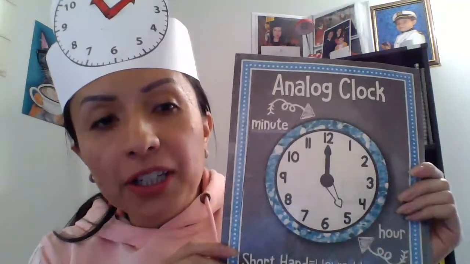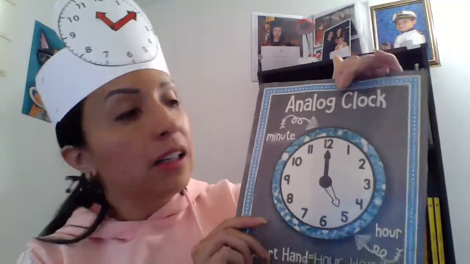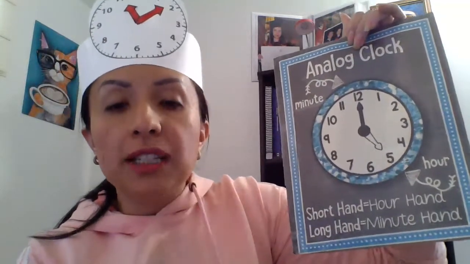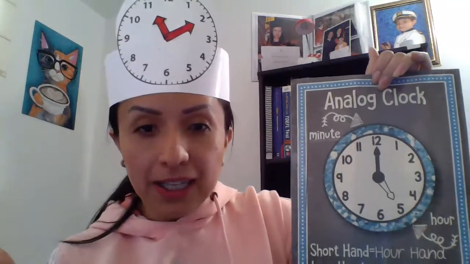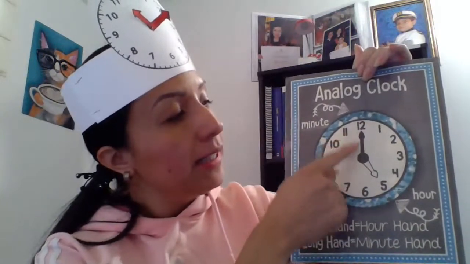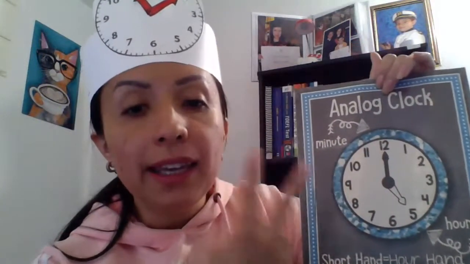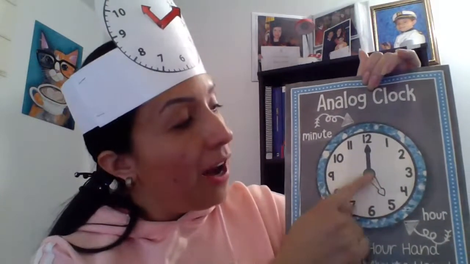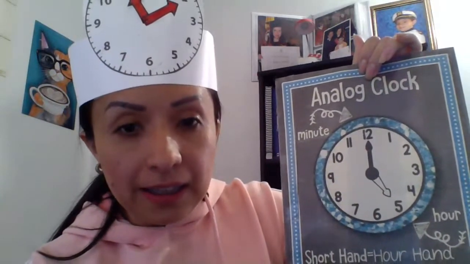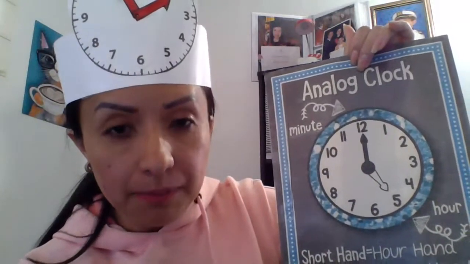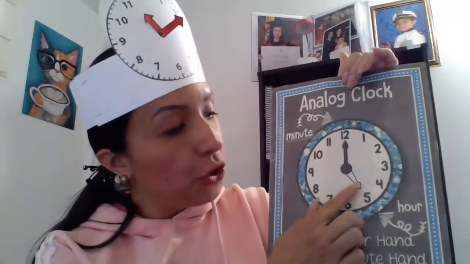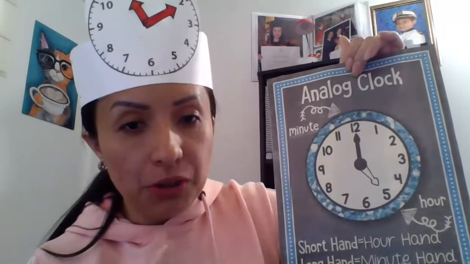Okay, I have here the analog clock. We are going to study some elements of the analog clock. This analog clock is the same as the clock that I have here in my hand. You see? We have here two hands. But are these hands the same? Do these hands have the same size? No. One is shorter than the other one, you see?